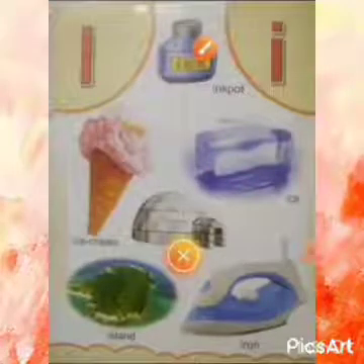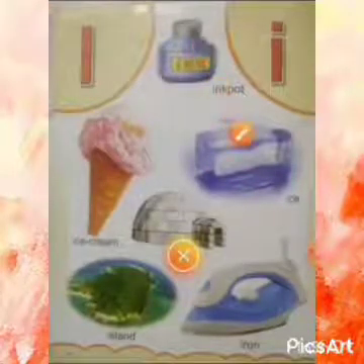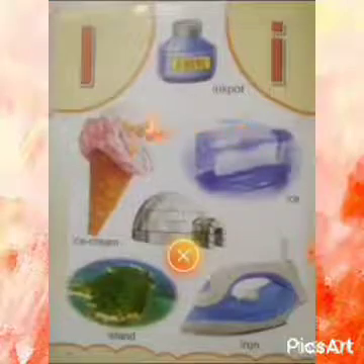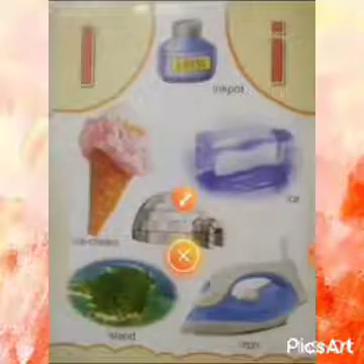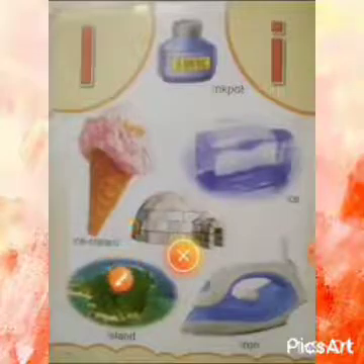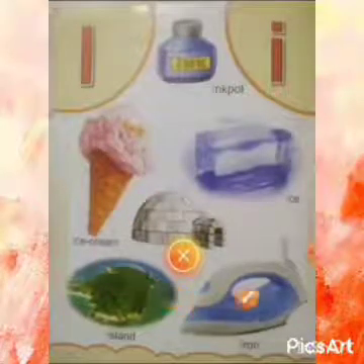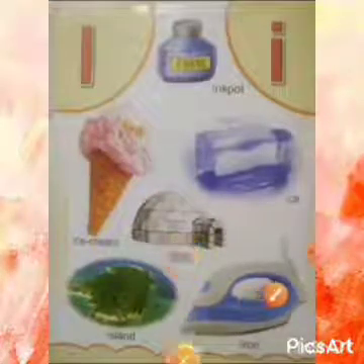I for ink pot. I for ice. I for ice cream. I for igloo. I for island. I for iron.